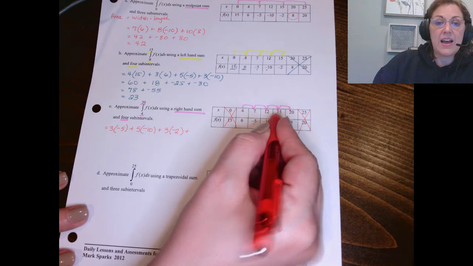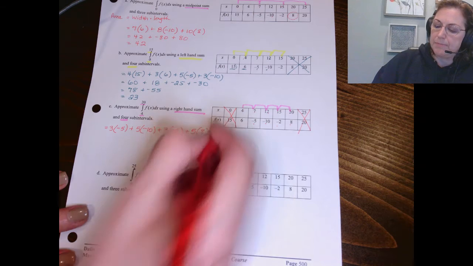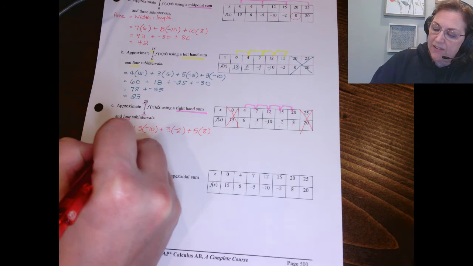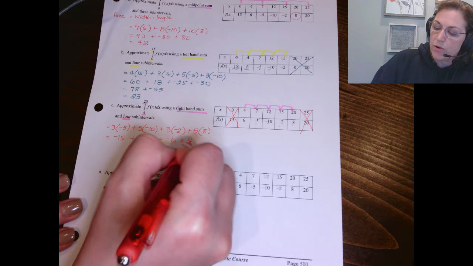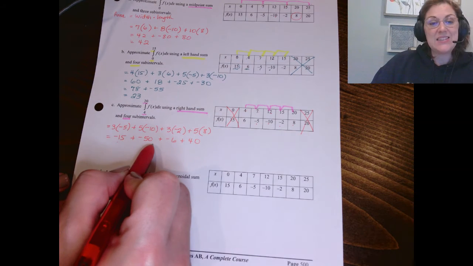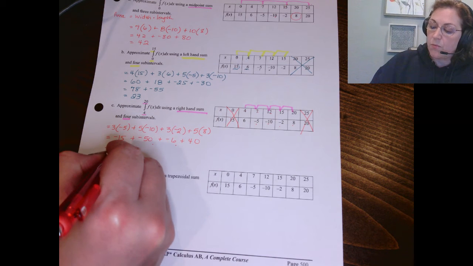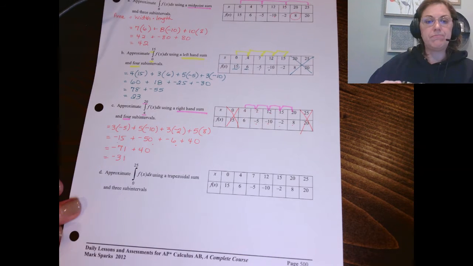And the width is 5, and the height comes from the right endpoint, which is 8. All right, so multiply and add. I've got -15, -50, -6, and 40. So that's -65, and 6 is -71, plus 40 gives me -31.